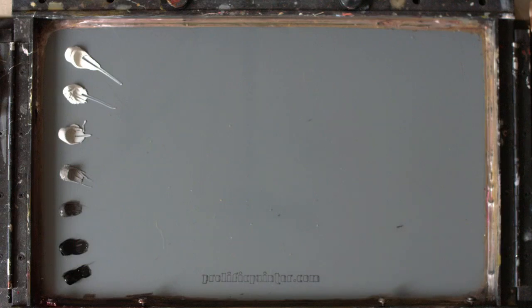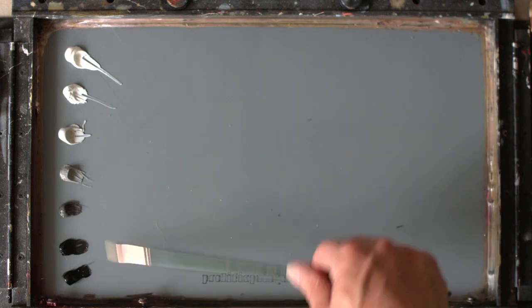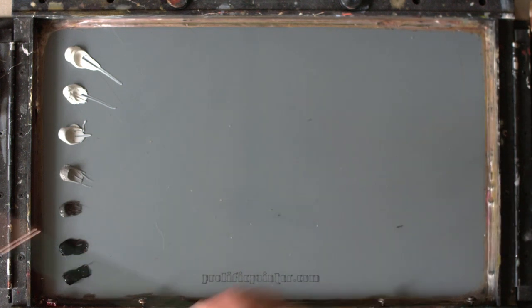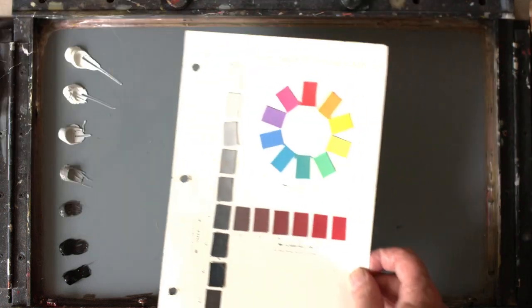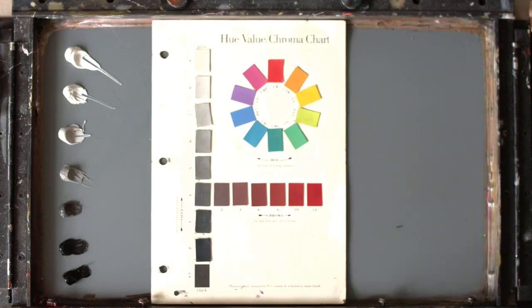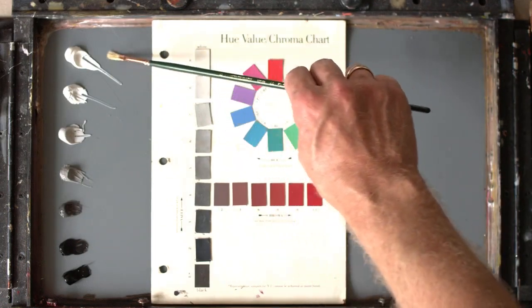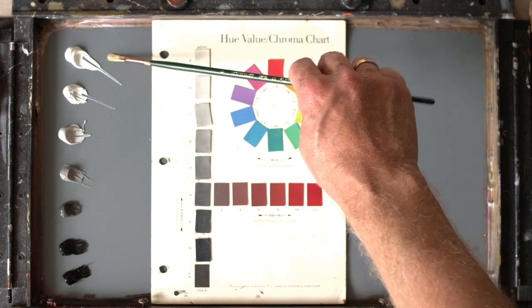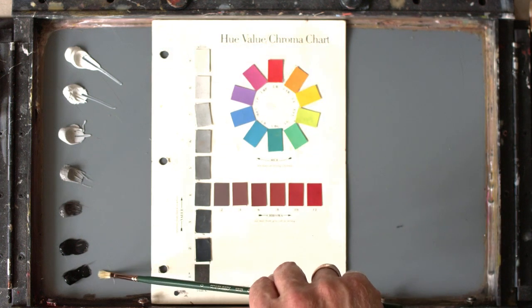So let me show you the palette quickly as well. What I'm going to use here is some pre-mixed paints, just a straight value scale. Now these are Munsell neutrals, but they don't have to be. These basically correspond to either end of the scale. I've got titanium white here, and I've got ivory black here.